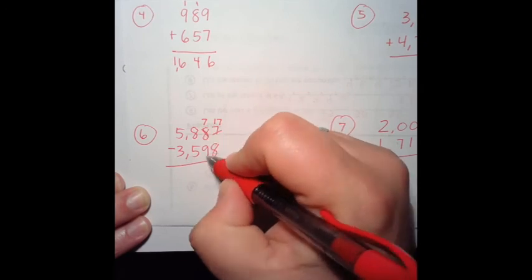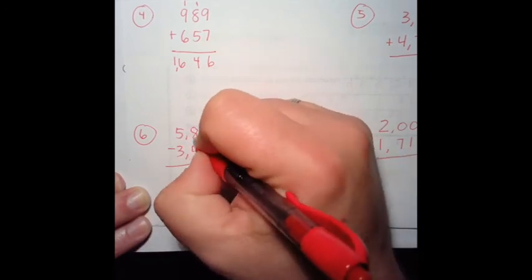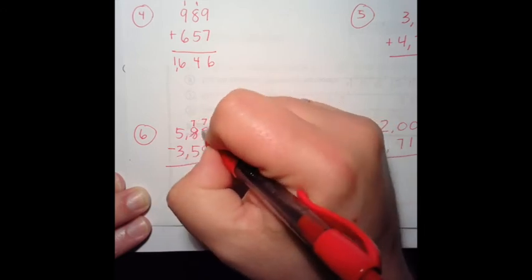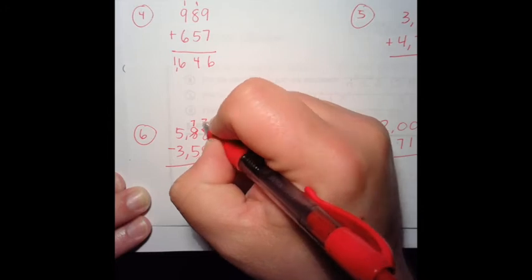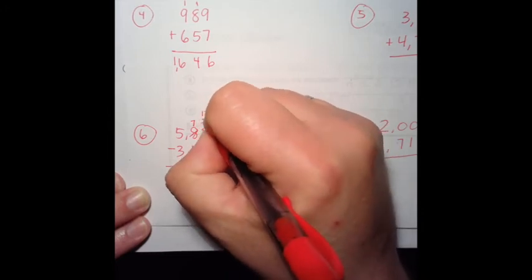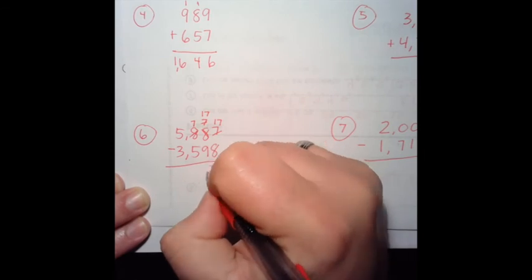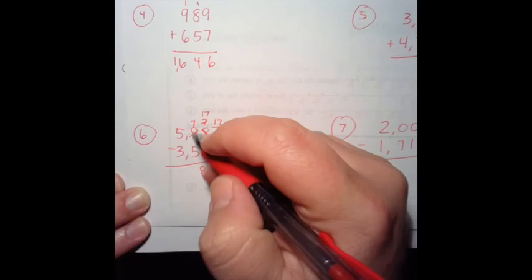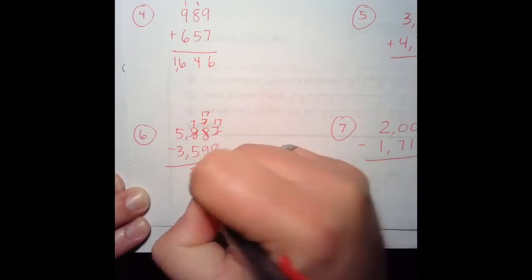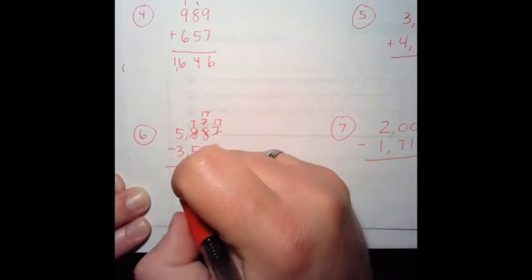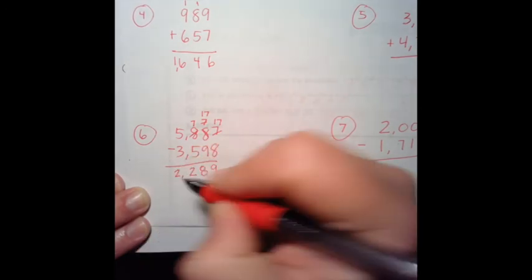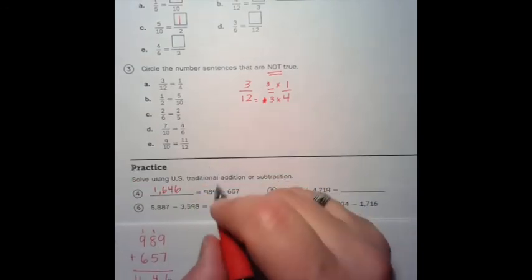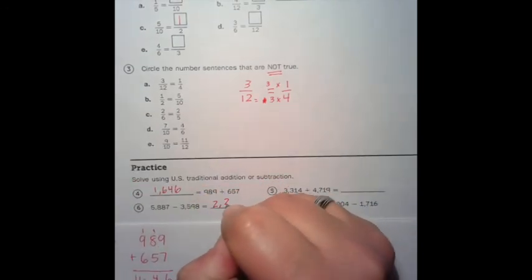7 take away 9, we're not able to do that, so again we've got to trade from our hundreds place. So we're going to make that a 7. We're going to add our 10 tens to the 7 tens that we already have to make that 17. 17 take away 9 is 8. 7 take away 5, we are able to do that. That gives us 2. 5 take away 3 is also 2. So our answer is 2,289. Go ahead and transfer that answer over, 2,289.